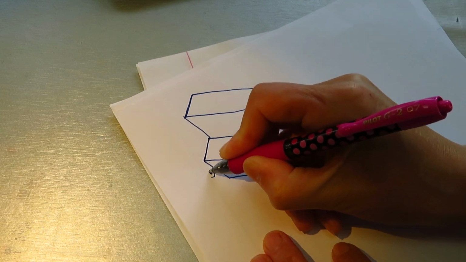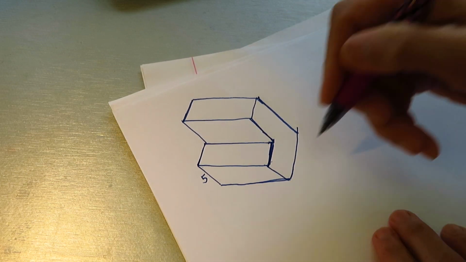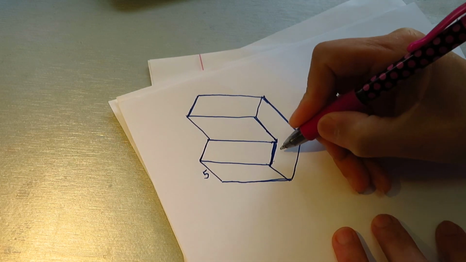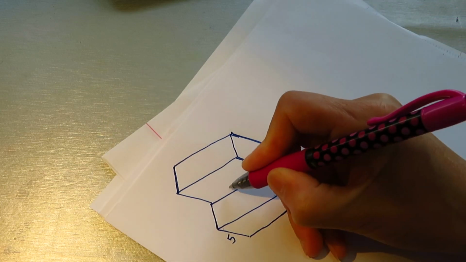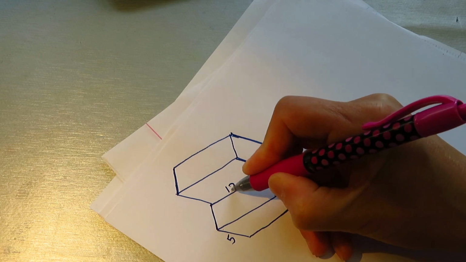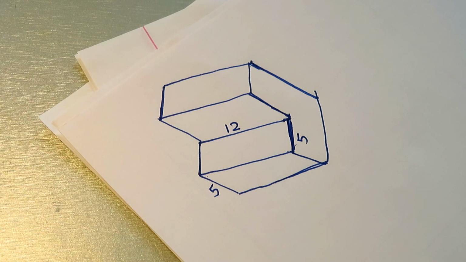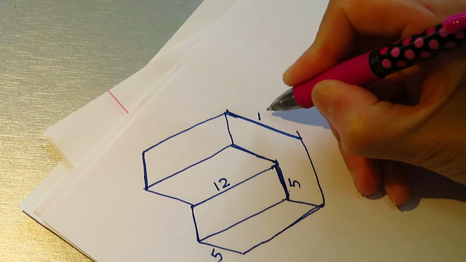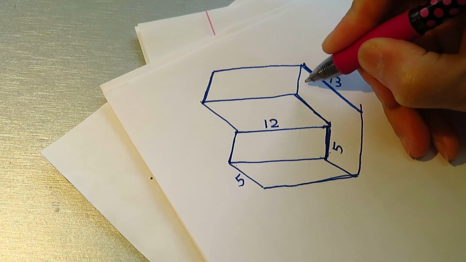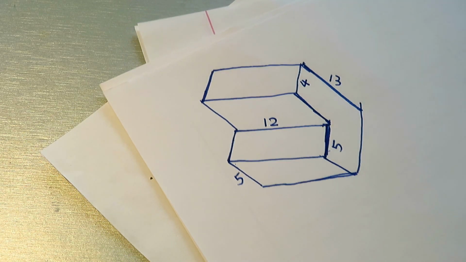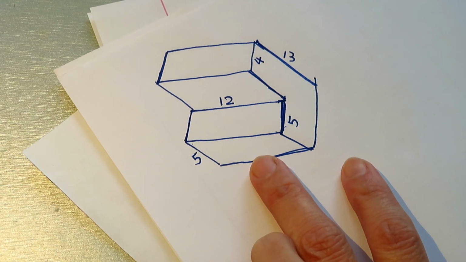This is 5 centimeter. All the units are centimeters, so I will not write down too many words here. This is 5, given, and here 12 is given. Can you see clearly? 12, and here 13, and here 4 centimeter. Now we will find the surface area.